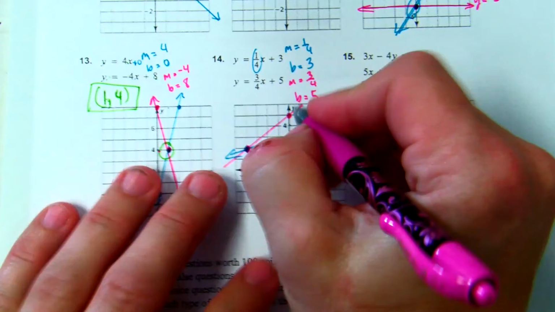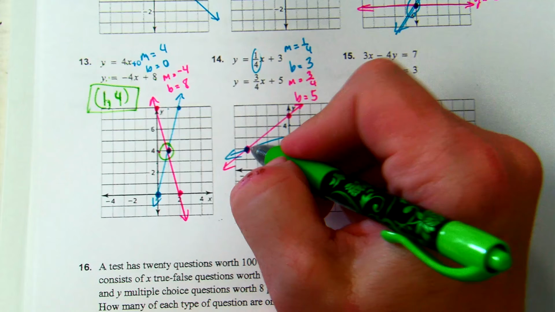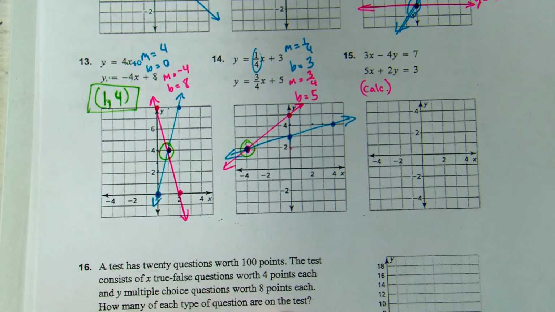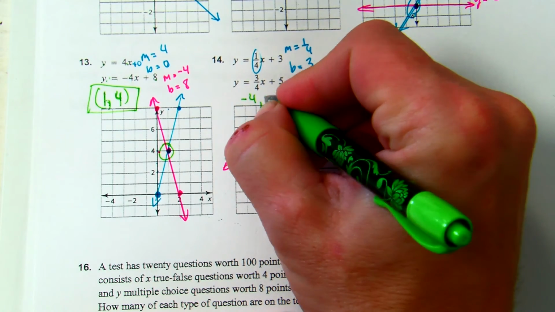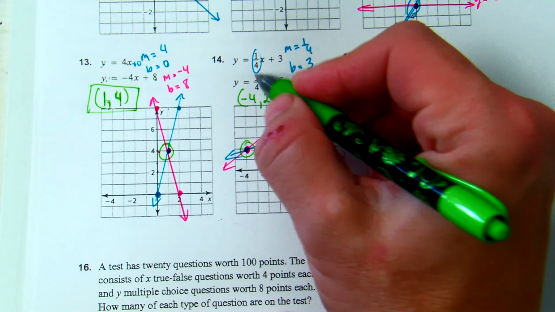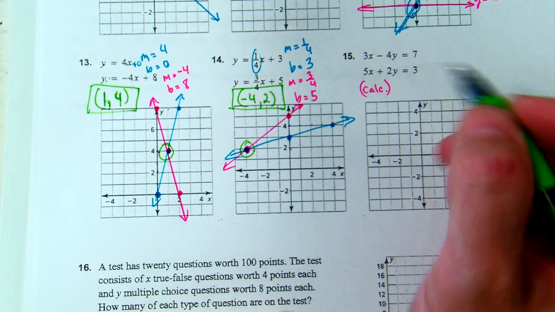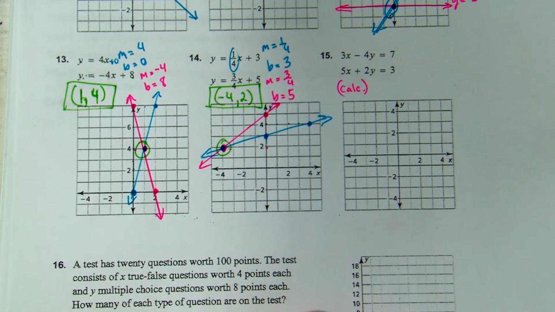And so there is the graph of both lines. And my intersection point is right there, which is at what location? Negative 4 and 2. And if I plug those into both of these equations, I find that it does solve for both of those. Okay? All right, and then the last one, we mentioned we'll do this on the calculator.